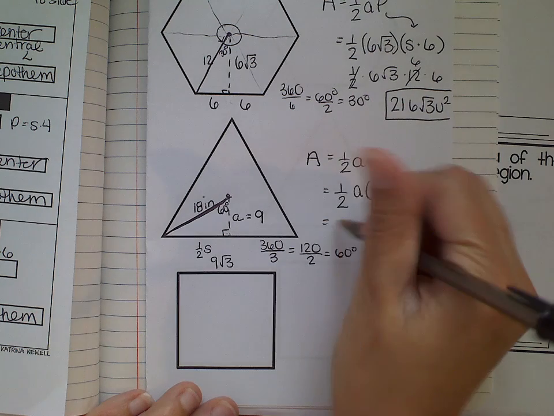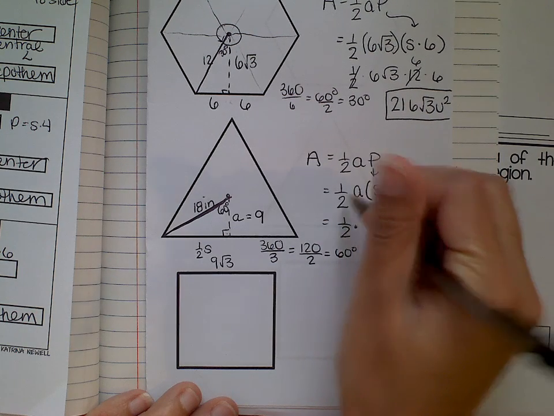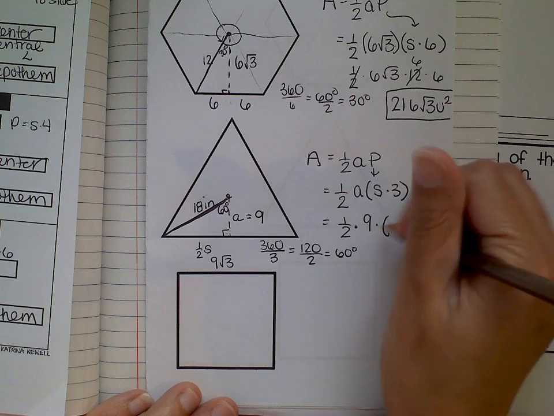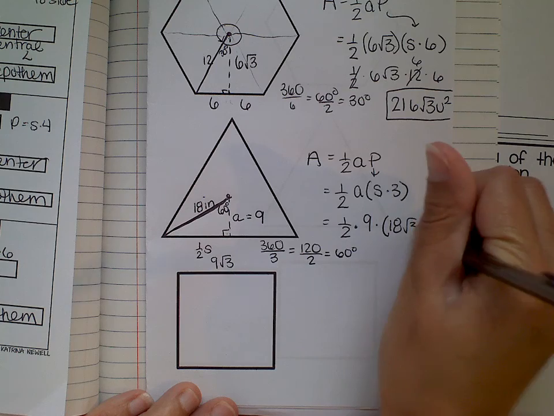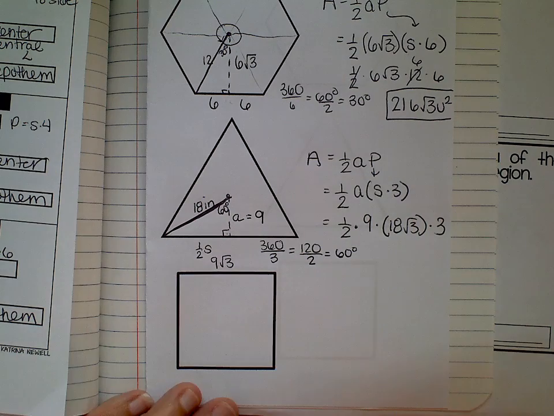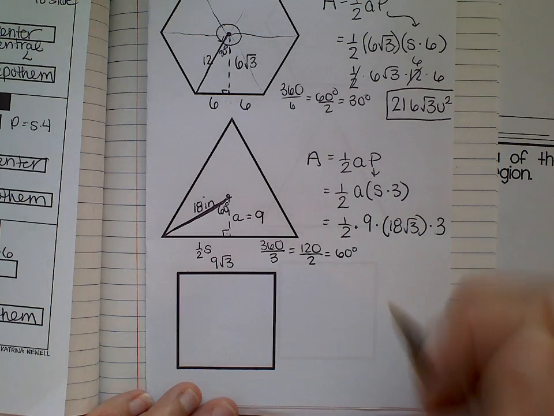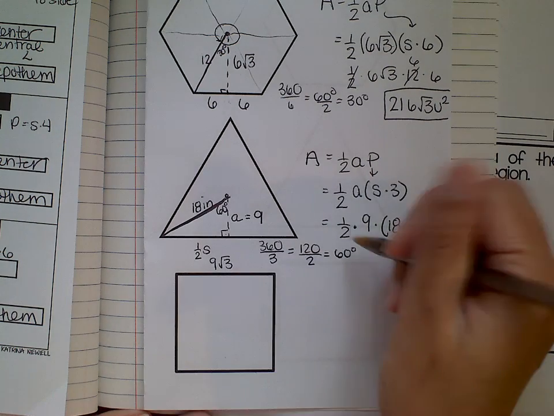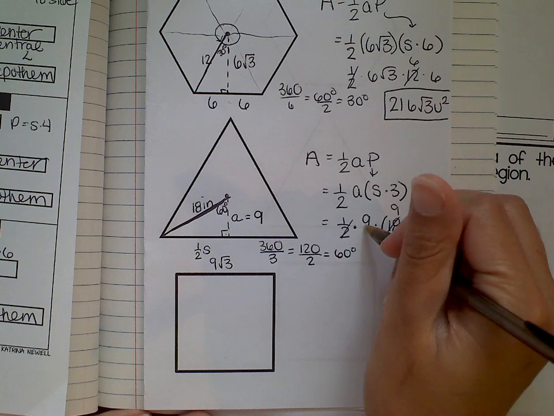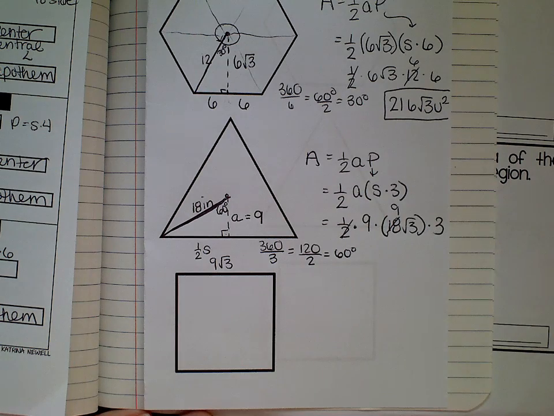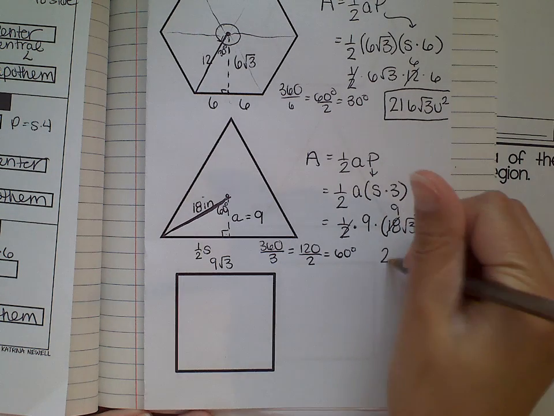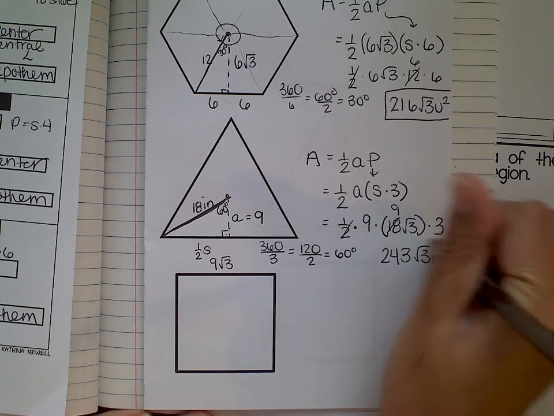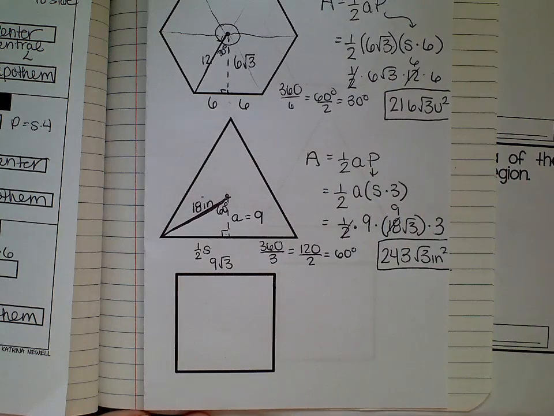Okay? So I have half my apothem, which is 9, times the side length, which is double this, so that 18 root 3 times 3, because I have 3 sides for the perimeter. Okay, so again, I can take half wherever I want. I don't want to take half of 9 or 3, so I'm going to take half of the 18. And then 9 times 9, we're at 81 times 3, so 243 root 3 inches squared is my area.